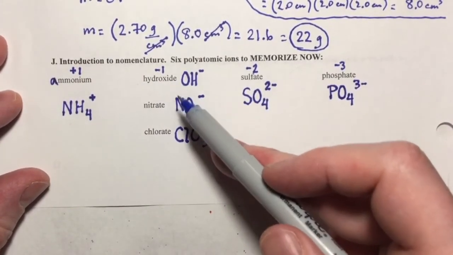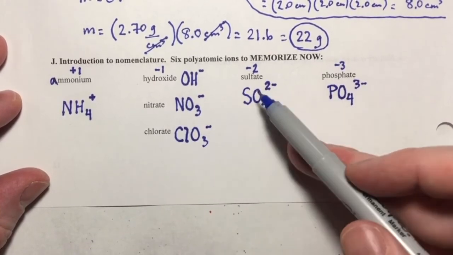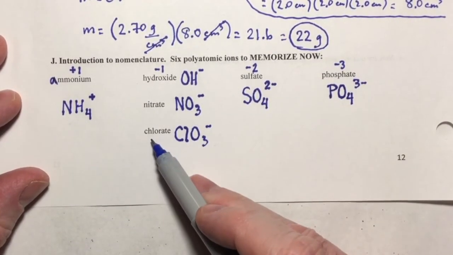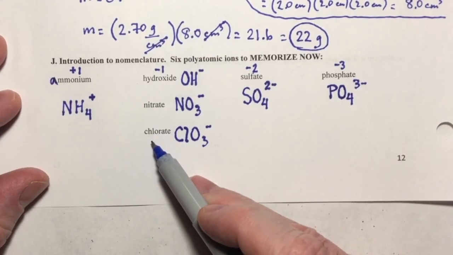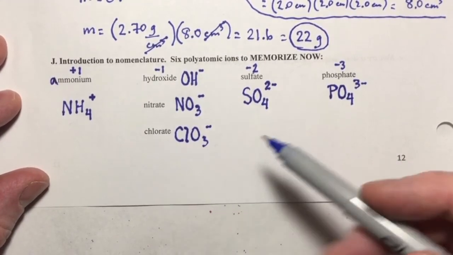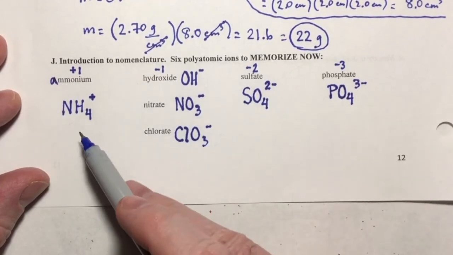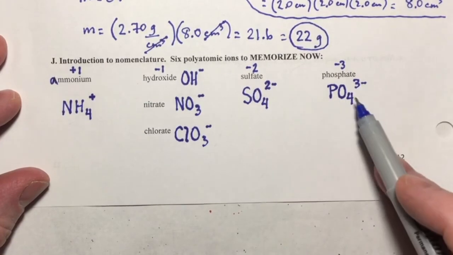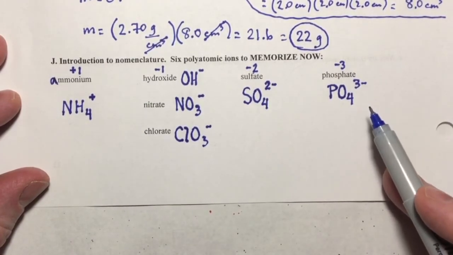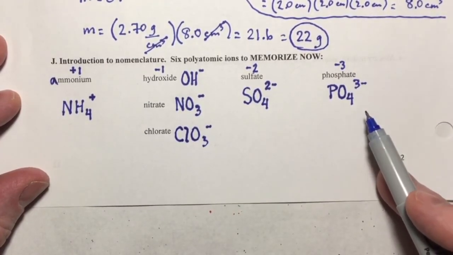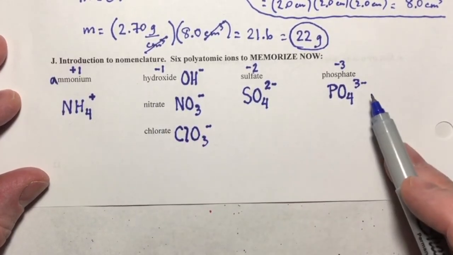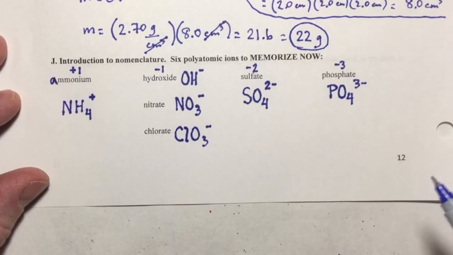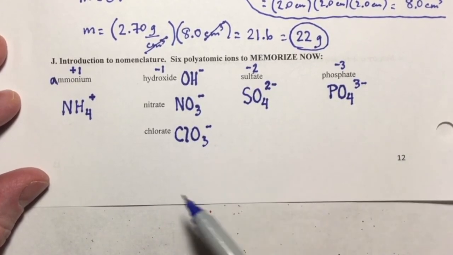Ammonium, hydroxide, nitrate, chlorate, sulfate, phosphate. There is an H in chlorate because there's an H in chlorine, the element. Okay? If you learn the names and the formulas for each of these 6 ions, then you will be well established for later on when we have to expand this list to over 30 and then be able to use them in naming chemical compounds in which they occur.